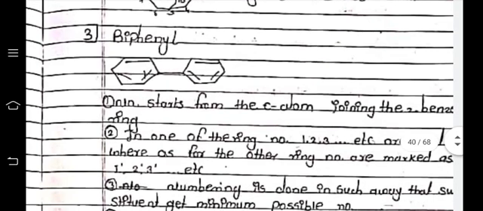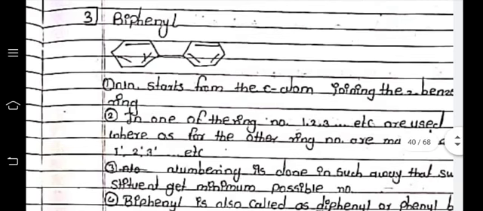Next is the biphenyl compounds. So in case of the biphenyl compounds, we have to learn the rules and regulations of it. Numbers start from the carbon atom joining the 2 benzene rings.